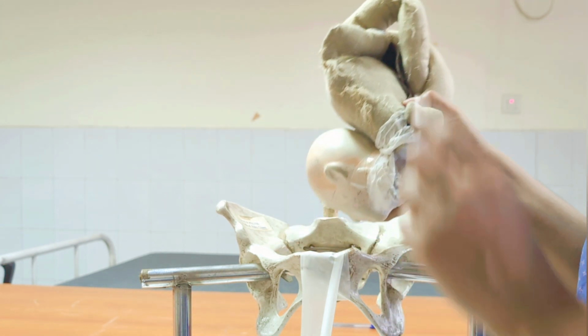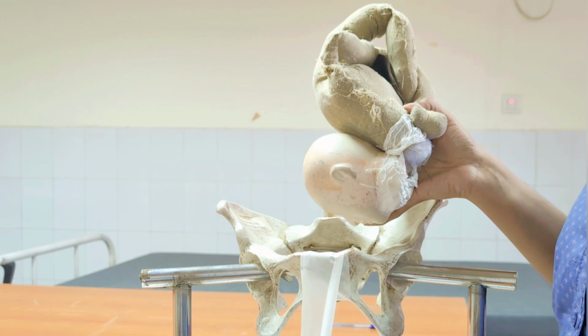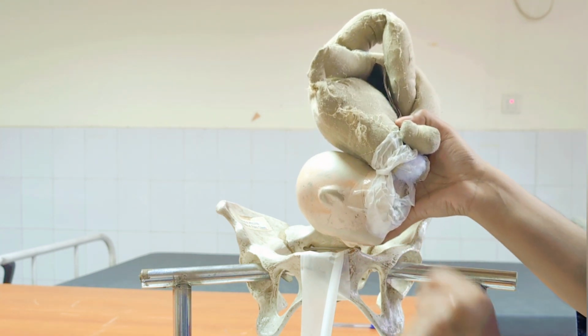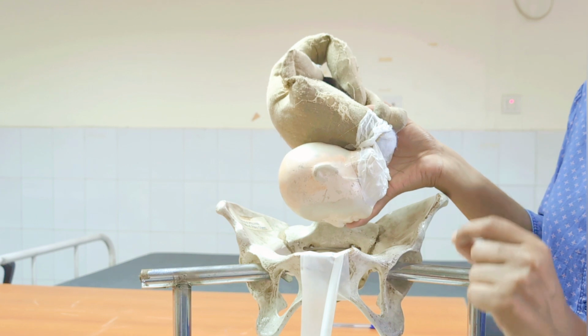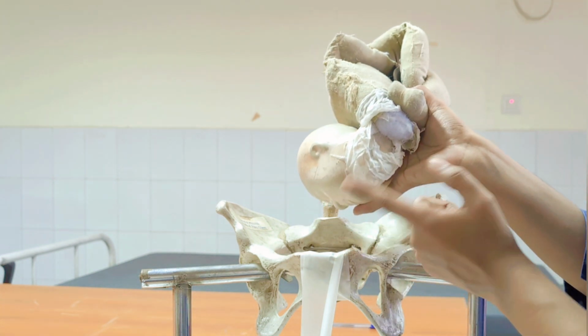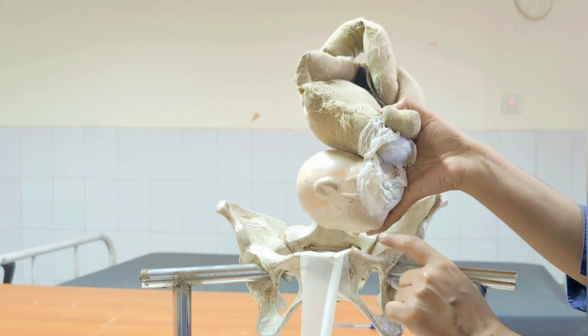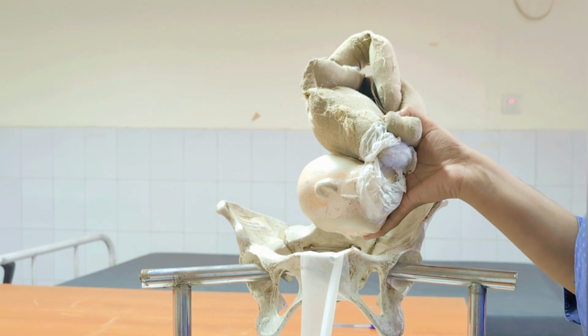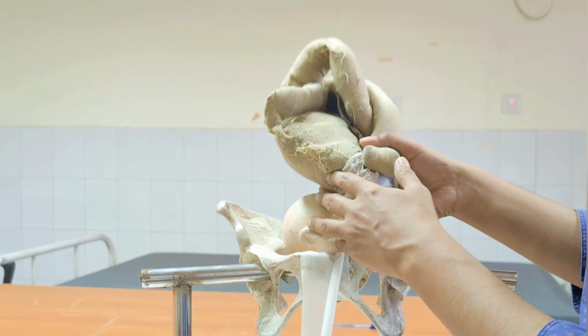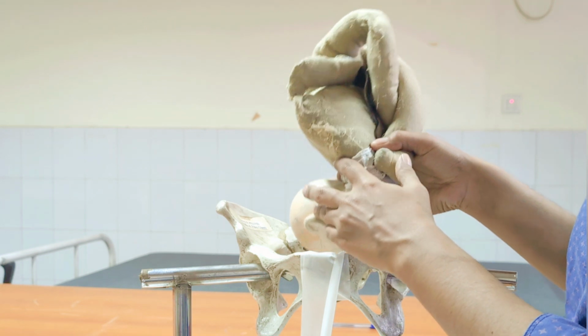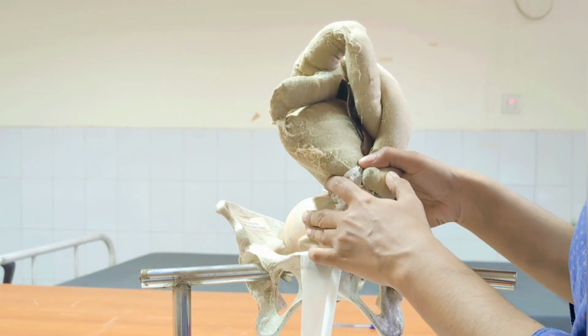I'll be telling you the mechanism as per the left mento anterior, as it is the most common position. So my left mento anterior, the chin being the denominator, is in contact with the iliopubic eminence on the left aspect, and first is our engagement, which occurs delayed.